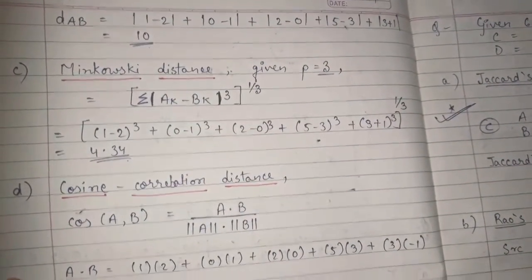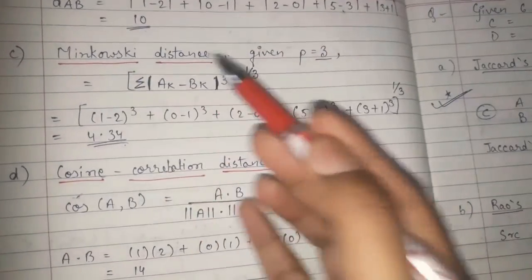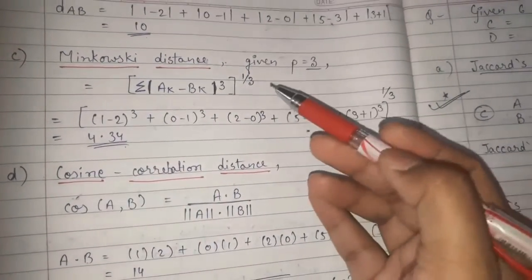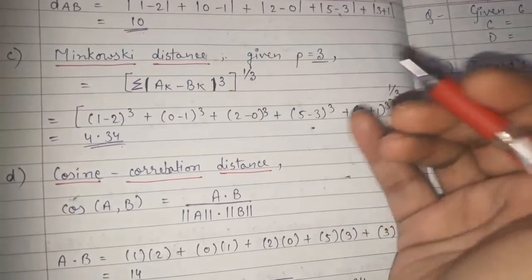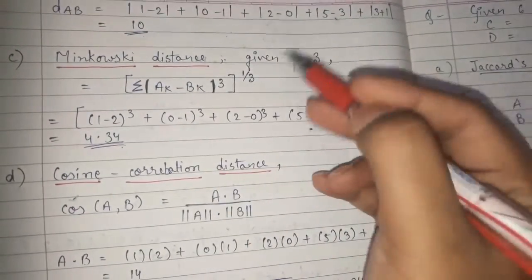It is very simple. Then the third method is Minkowski distance. Now in Minkowski distance, there is an external variable P given to you. Whenever this kind of question is asked, this P will be given to you.